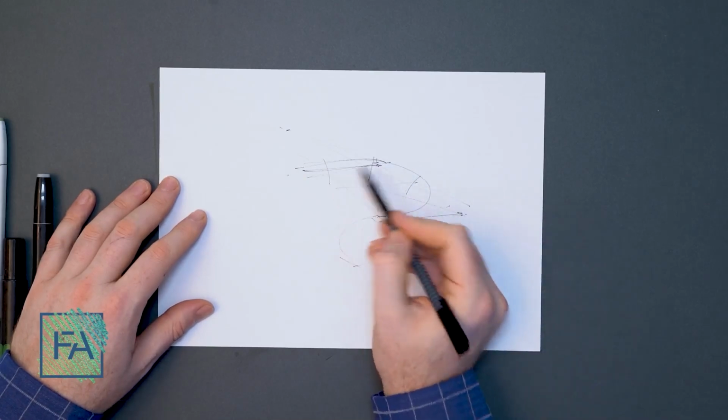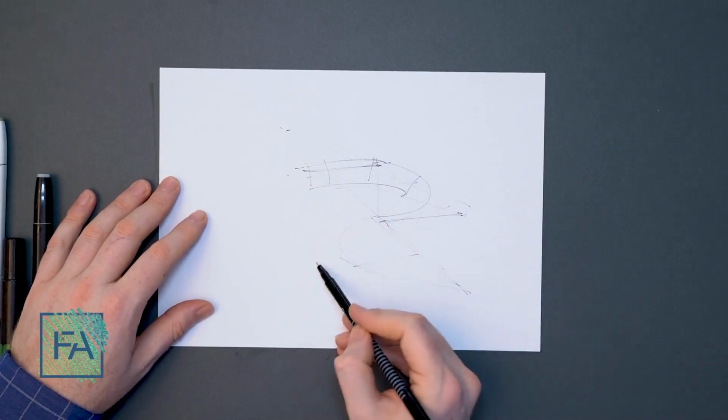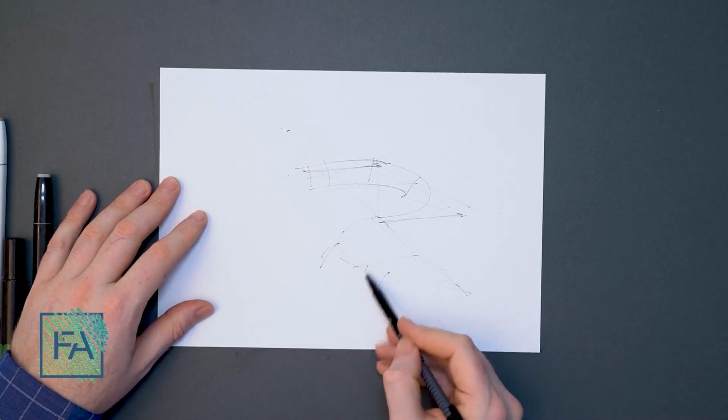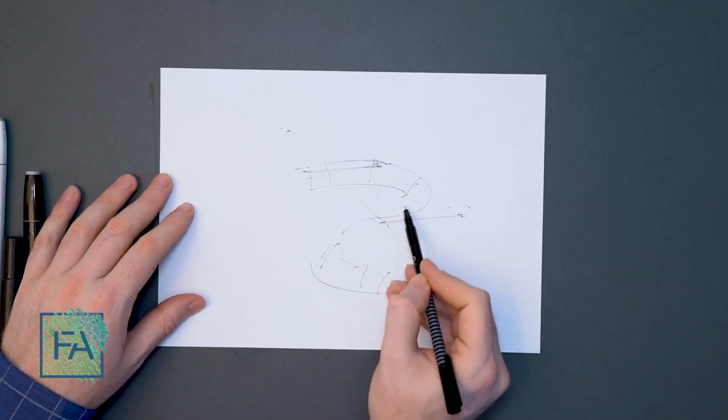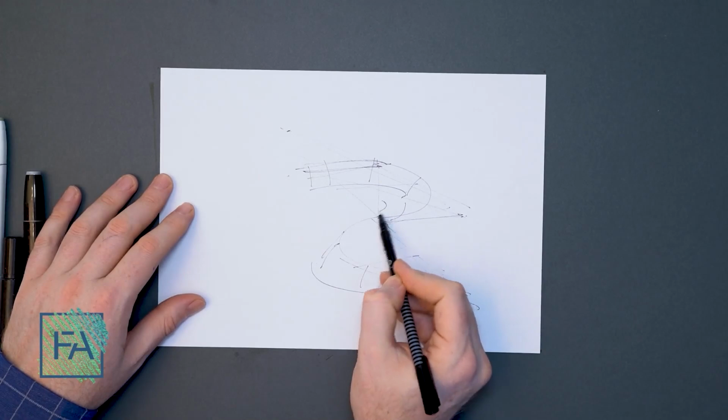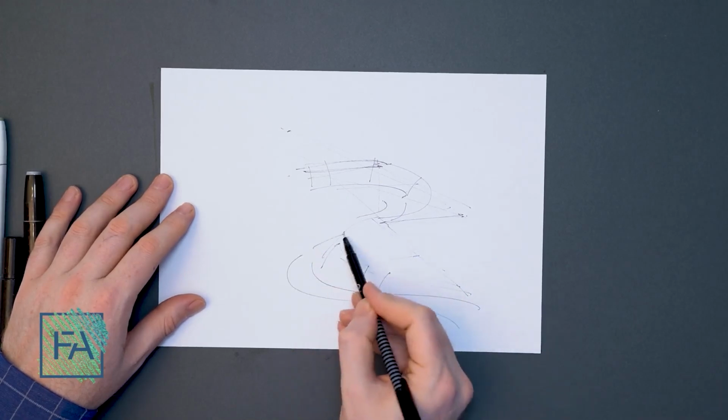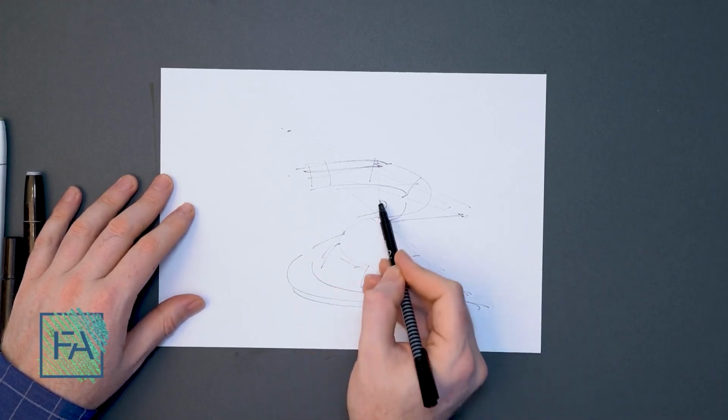Let's do it more smoothly. Which I'm saying when I want to create some lines and create some movement to create some natural lines. A sitting area.